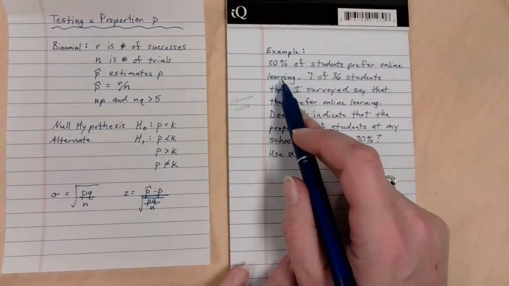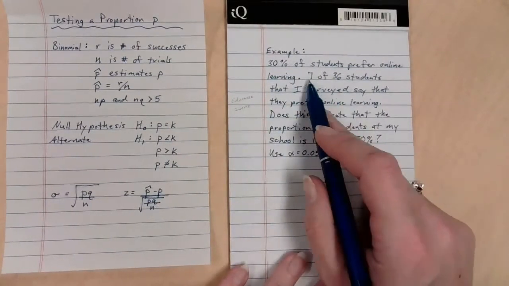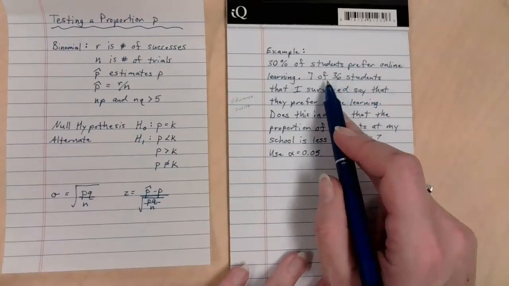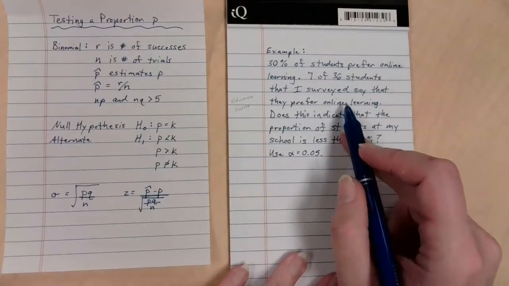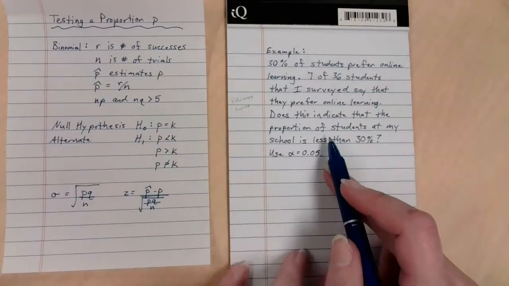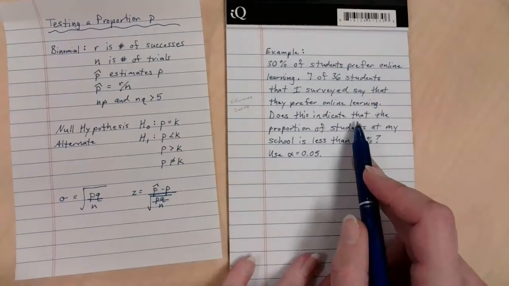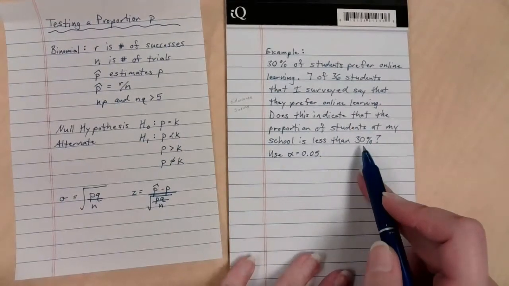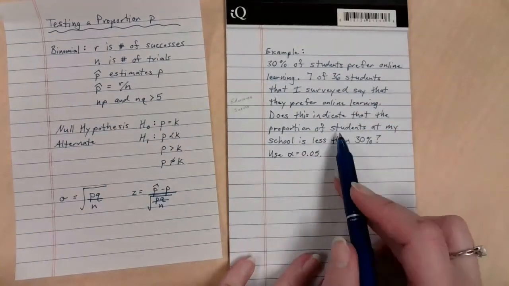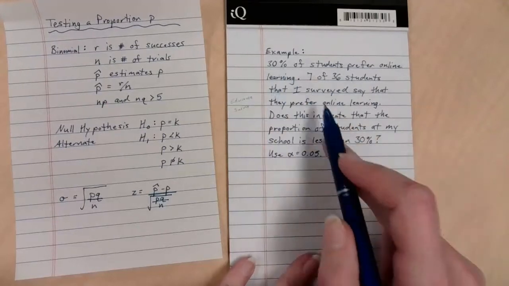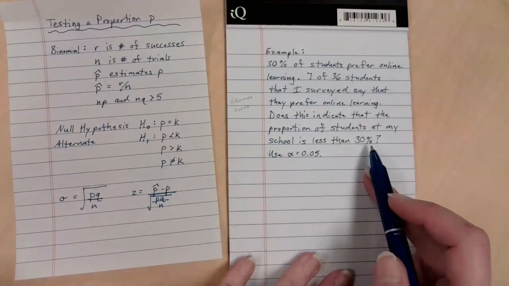So if 30% of students prefer online learning, based on the EduCause survey, I did some surveying of myself, and I talked to 36 of my students today, and 7 of those 36 say that they prefer online learning. So 7 out of 36 is actually less than 30%, so my question is, if I test this, is this sample an indication that the proportion of students at my school is less than 30%? Keep in mind, I have 36 students speaking for the entire student body, so I'm trying to decide if that's different enough from the 30% to say that, hey, my school is not the same as the national average. Let's find out, shall we?